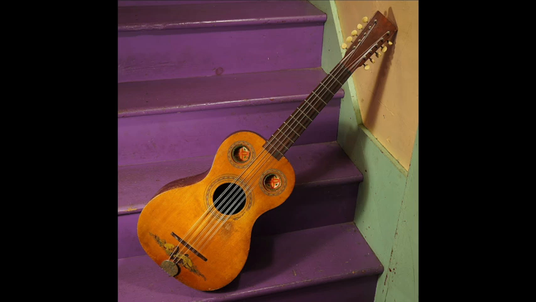The standard tuning for guitar, E, A, D, G, B, E, from the largest sixth string to the smallest first string, evolved from the Italian folk guitar, chitarra battente, which was tuned A, D, G, B, E from its largest fifth to smallest first string.